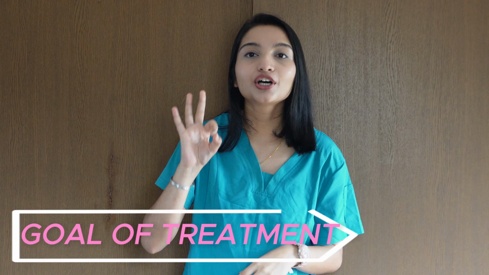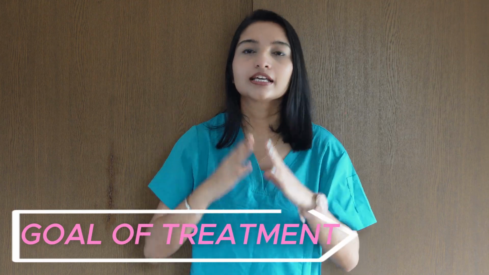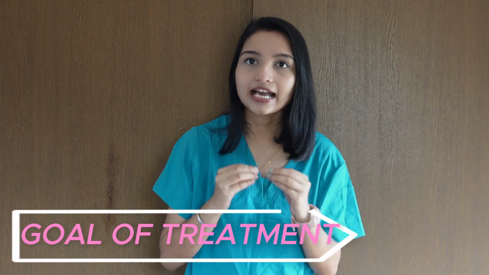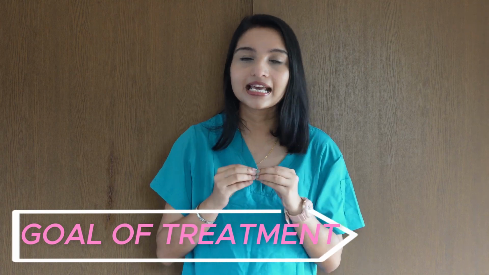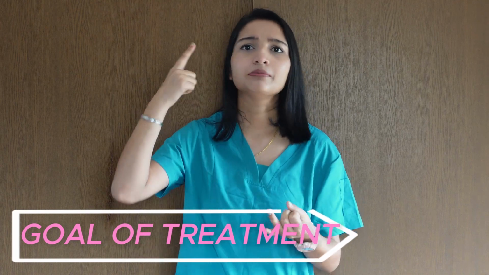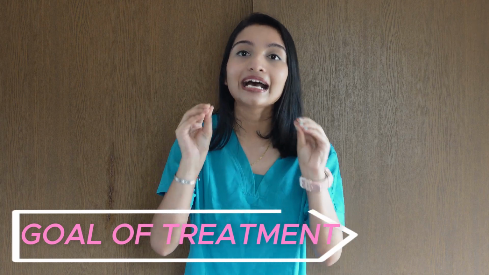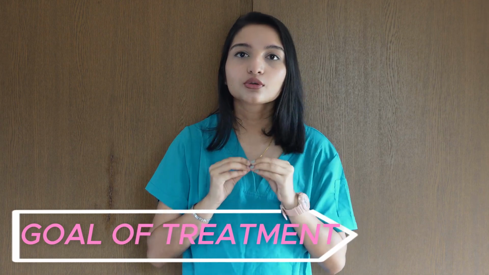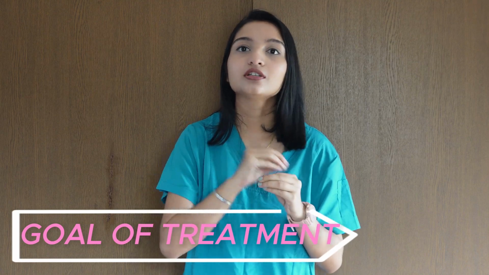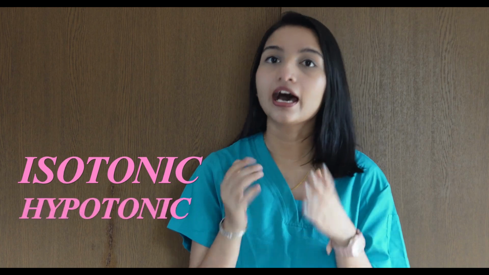And the third one is whatever cause you have ruled out for the dehydration or fluid volume deficit, maybe vomiting, maybe diarrhea, maybe no fluid intake or whatsoever, you need to treat that particular cause so that the dehydration does not continue. Moving on to the types of dehydration. So there are basically 3 types of dehydration. They are isotonic, hypotonic and hypertonic dehydration.